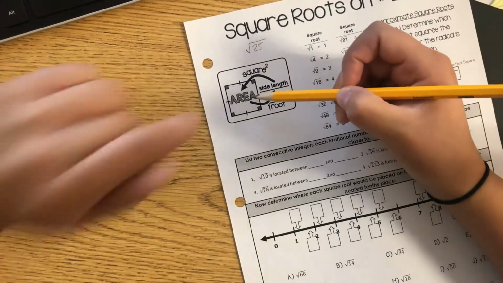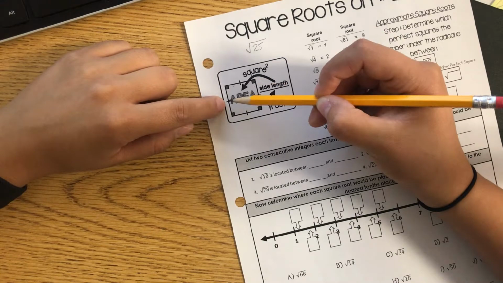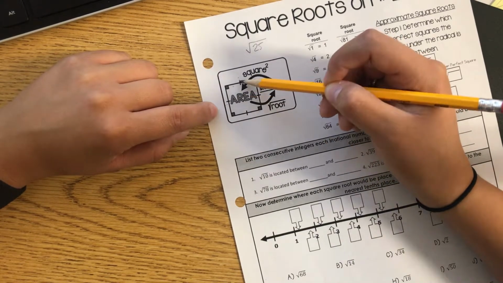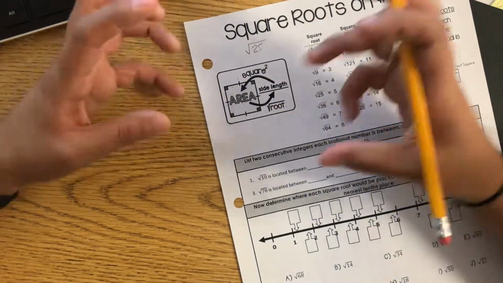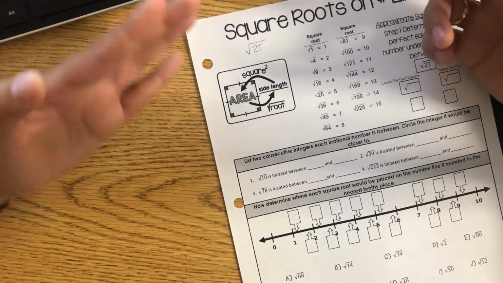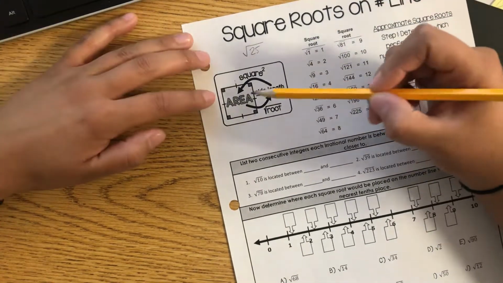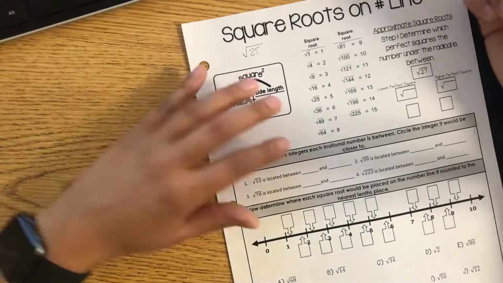So if we're talking about the area of a square, then that's length times width, right? But since it's the same identical number, then it's just a number times itself. So when we're looking at the square root, we're thinking area of a square, like what side times itself is the area of that square, and vice versa, side times side is that area. So they're just identical. Okay.